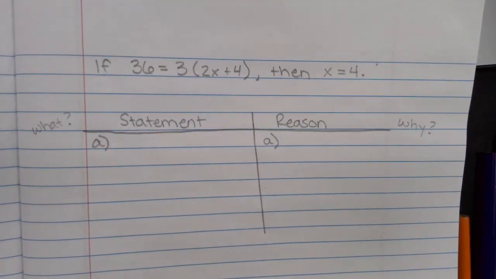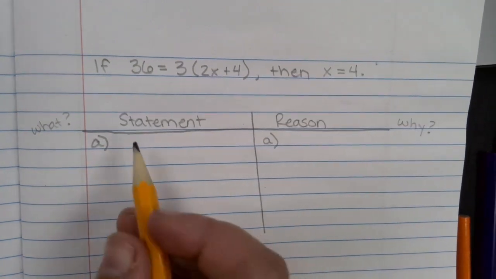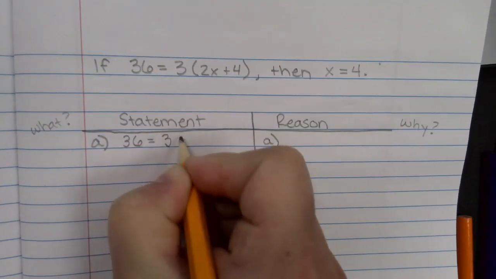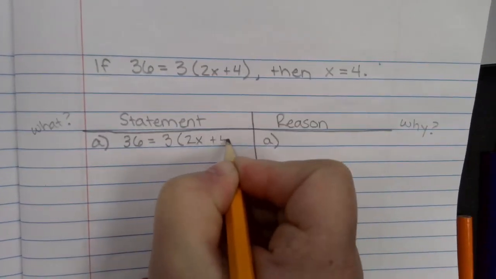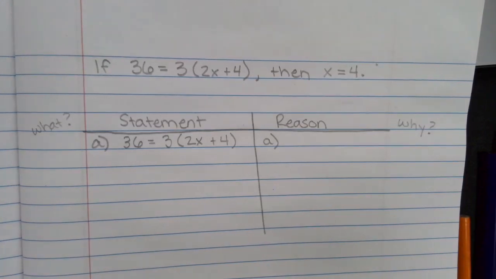So what is our starting statement? What does this problem want us to start with? It wants us to start with our hypothesis. Good. 36 equals 3 times 2x plus 4. Eventually, on my very, very last step, I want my conclusion. So what do I want my very last step to end up looking like? X equals 4. Yeah. Okay, so we're going to just solve this equation, and in the end, our answer should be x equals 4.